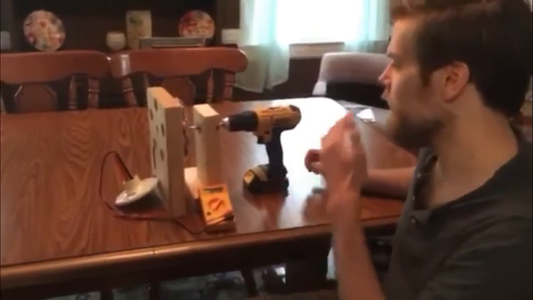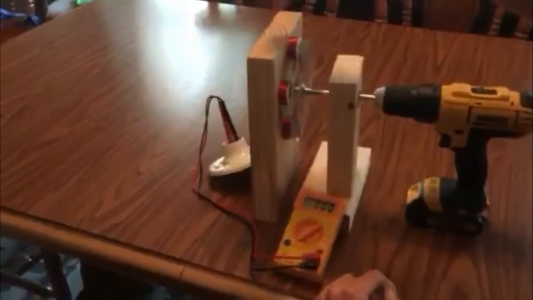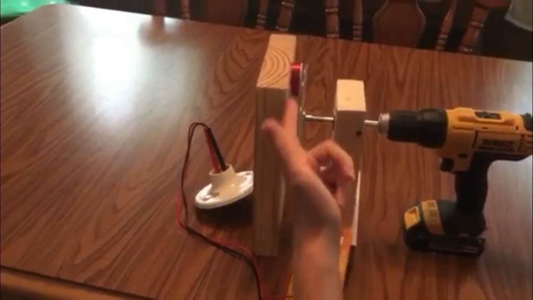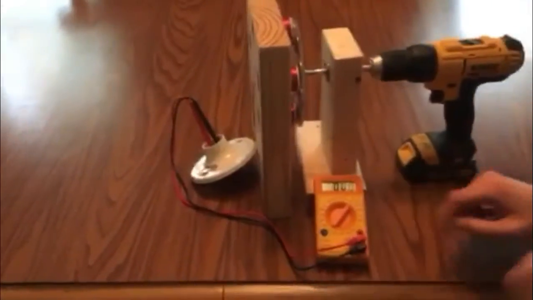Okay, so this is my modest attempt at an axial flux generator. So here we've got the rotor, which rotates. It's got the magnets on it. Here's the stator block with the magnet wire coils. And then the wiring goes through the back, and I complete the circuit by attaching it to this multimeter here.